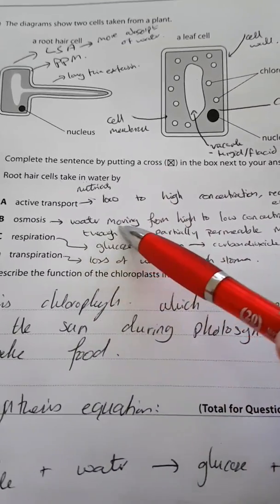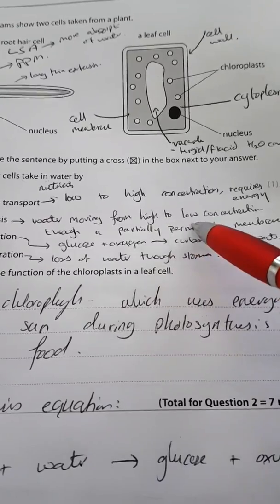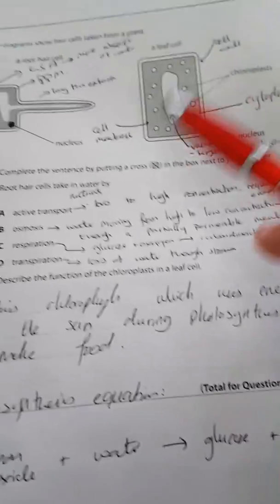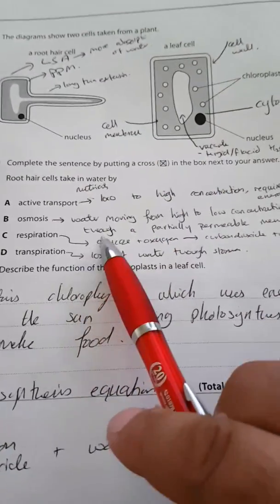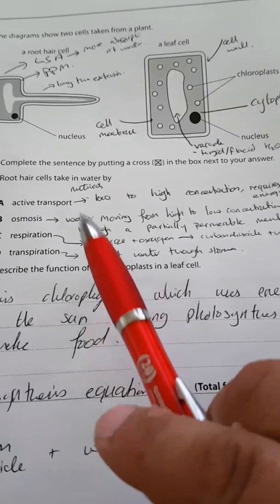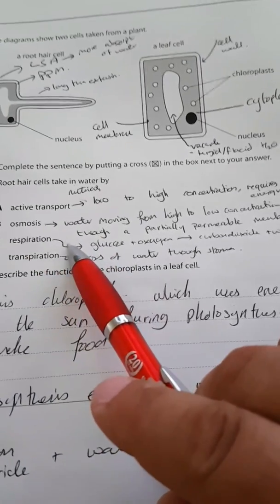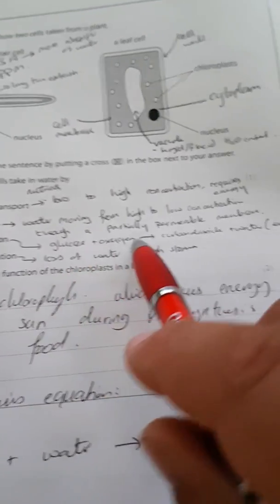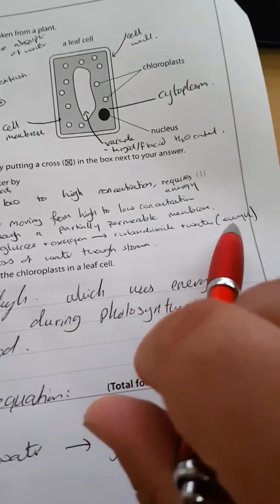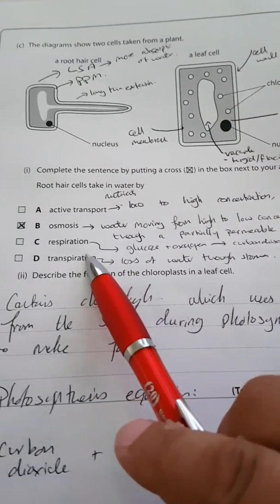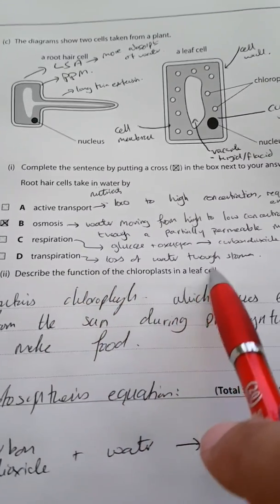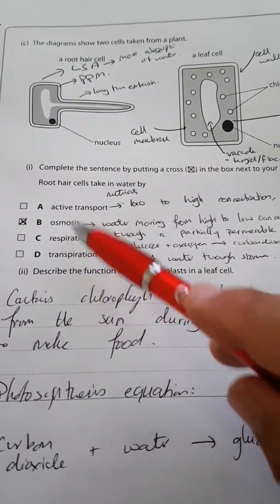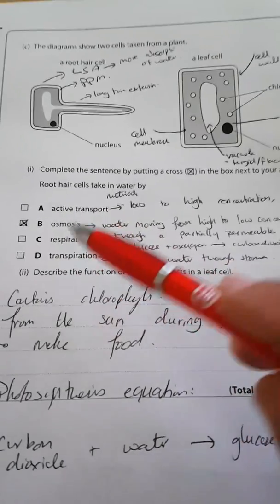Osmosis is when water goes from a high concentration to a low concentration through a partially permeable membrane, and this occurs in the root hair cell, that cell there. Respiration is the process by which we get energy. It happens in the mitochondria within the cell, and the equation for it is glucose plus oxygen makes carbon dioxide plus water, and it releases energy. Transpiration is a loss of water through the stoma. Now I'm going to make some diagrams to explain these three in particular. Okay, so 1, A, B, and D.